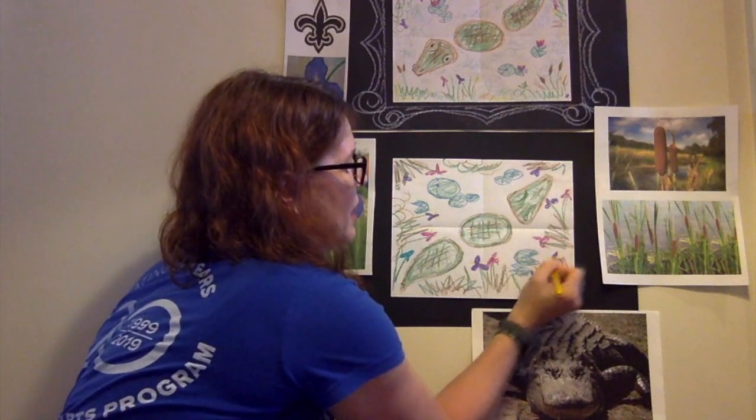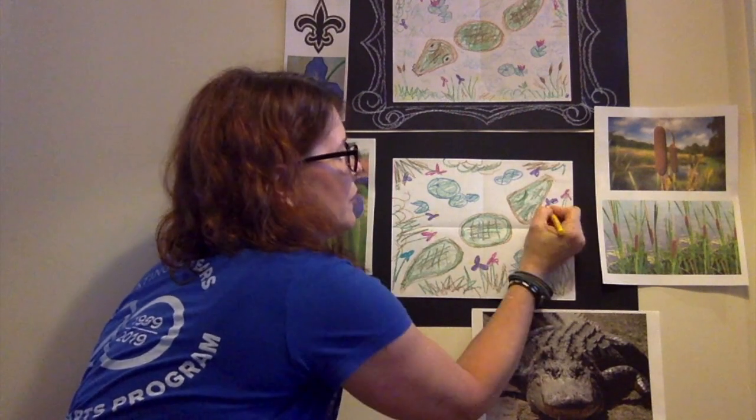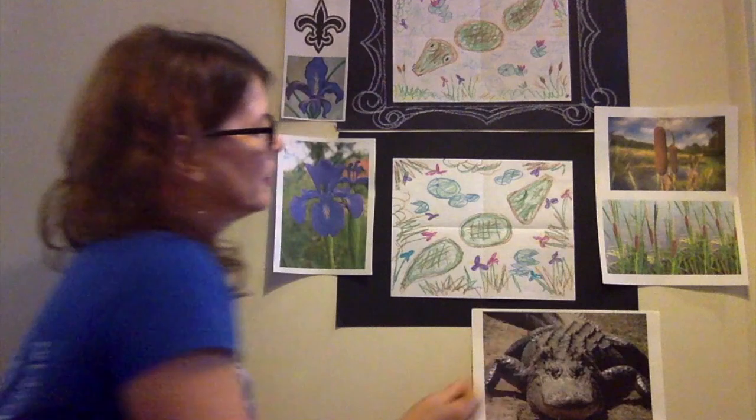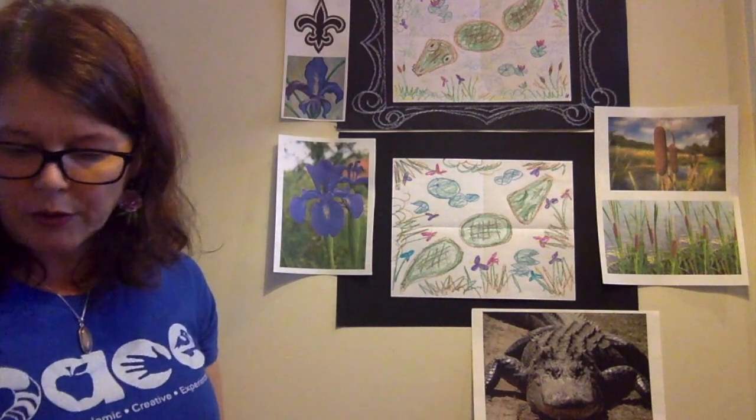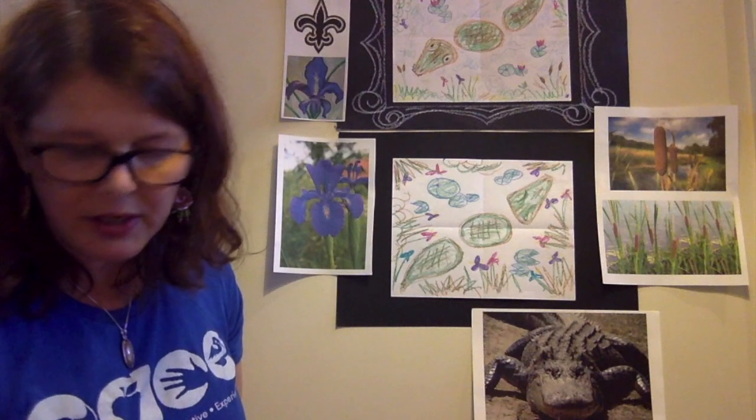I'll add some to mine. You can add some to yours. There we go. It's looking more and more bright. Okay, I'll give you a few seconds. While you're doing that, go ahead and look for your brown. We'll add some cattails. Again, if you don't have enough stems, you can use your green again to add more stems.